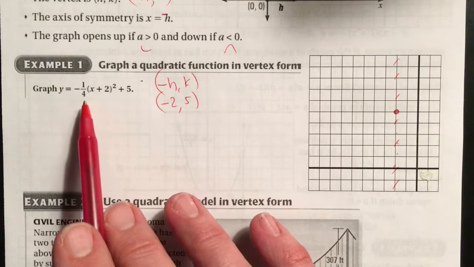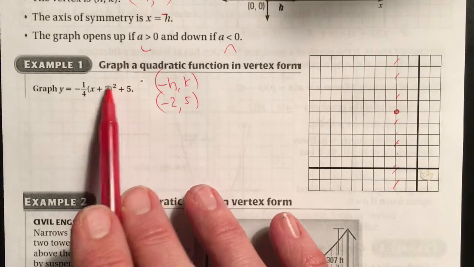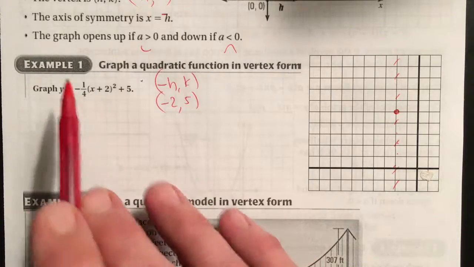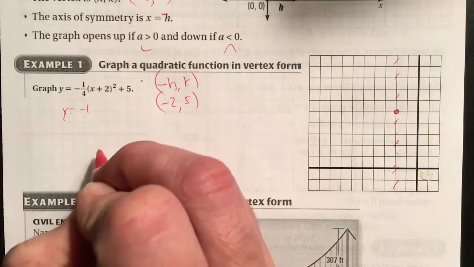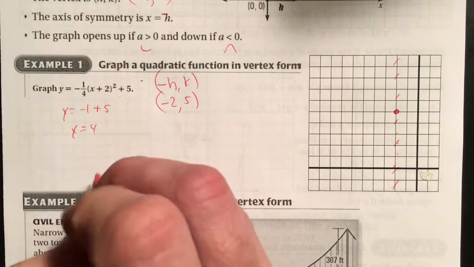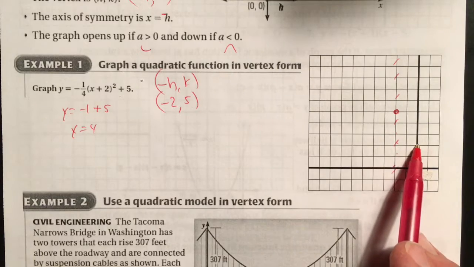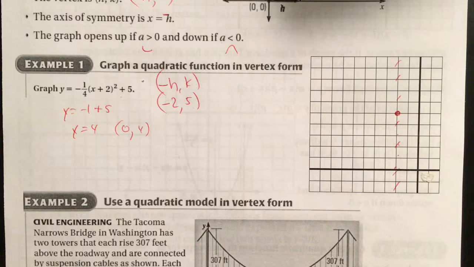Put 0 into this. Works pretty fast. 0 plus 2 is 2. 2 squared is 4. 4 divided by 4 is 1. And the negative makes it negative 1. So the y will equal negative 1 and just plus 5. Well, that becomes y equals 4. Well, we chose 0 for that. So the point (0, 4) is one of the points on the parabola.